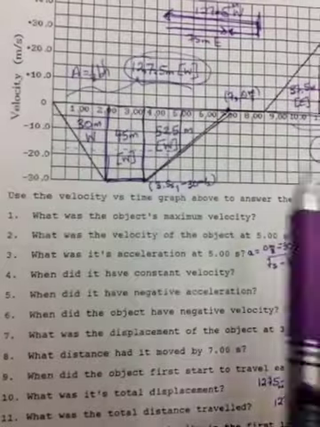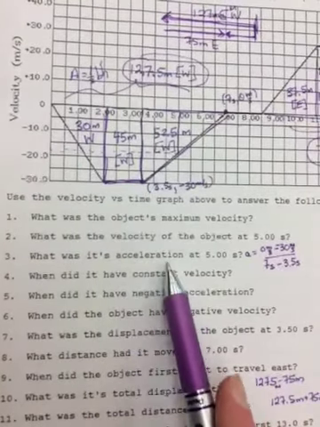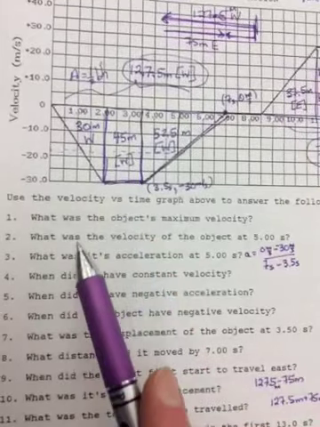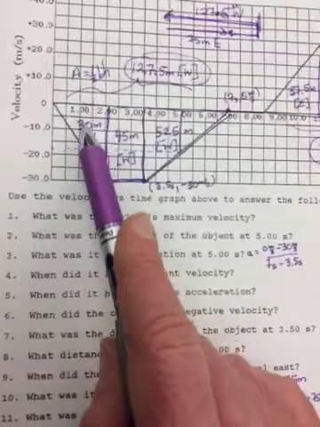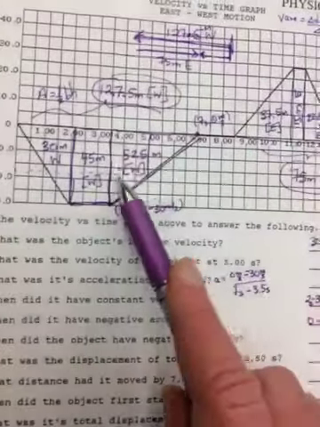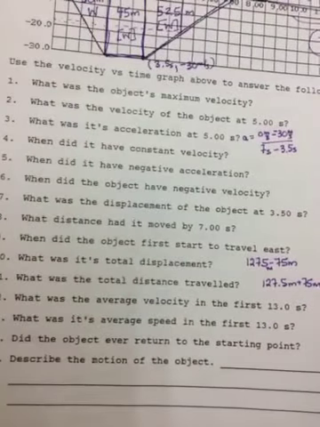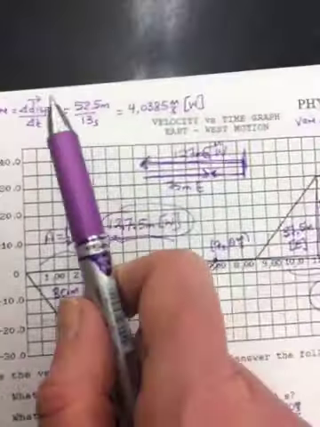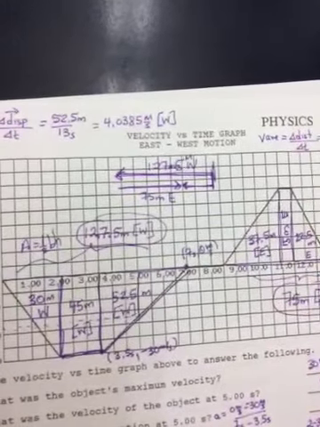So what are the keys? The slope is the acceleration. So whenever it asks you acceleration, it's the slope. Velocity, at a particular time, you just read it off the graph. Distance and displacement, you have to find the areas underneath. And then average velocity and average speed, exactly like in the other one, displacement over time or distance over time.